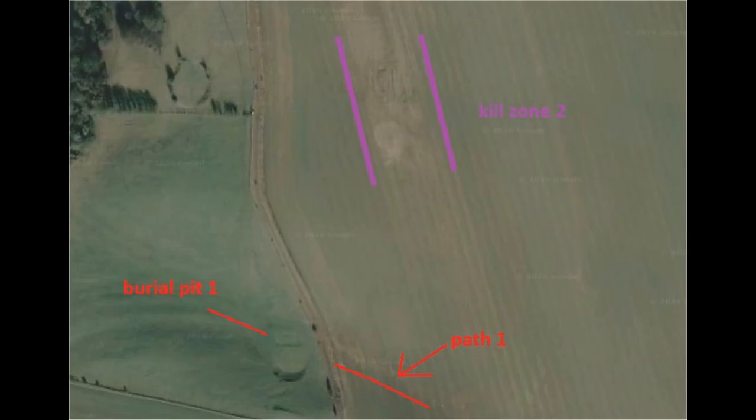Just to the left, you'll see 2 arcs, almost an oval shape, in the same sort of area as Burial Pit 1, but just a little bit further north, and I'll just mark it here. This is the first time I've ever seen this, where you've got 2 arcs of soil and a burial pit in the centre.